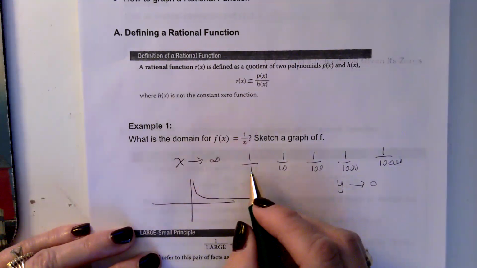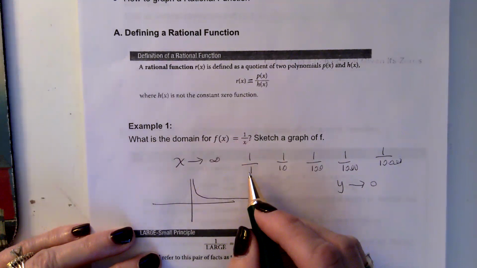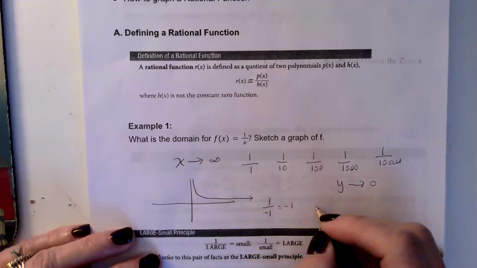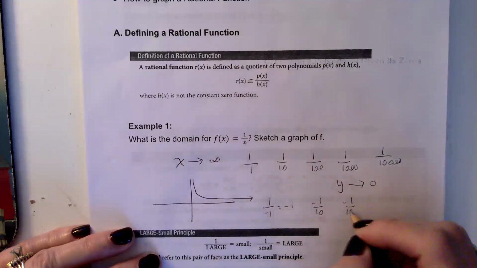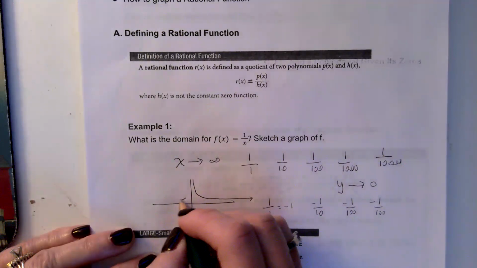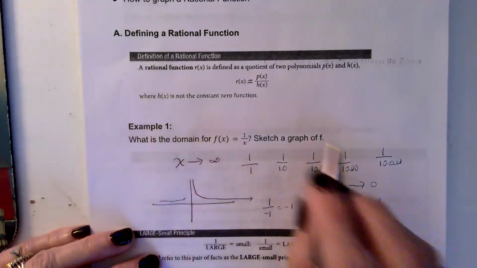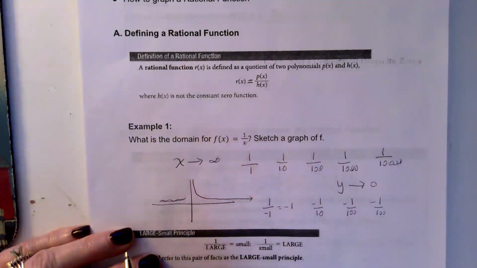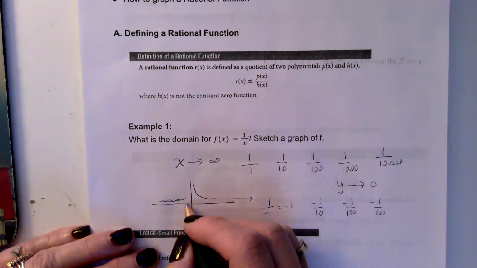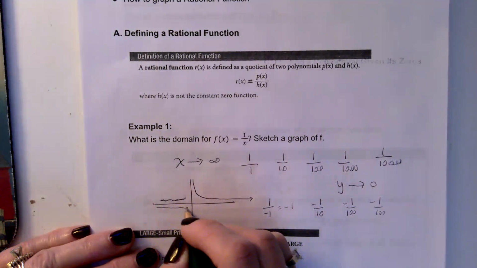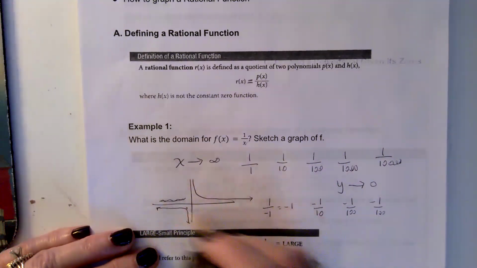And then it's going to look something similar as x goes negative. 1 over negative 1 is negative 1, and then it's going to go to a negative 1/10, then to a negative 1/100th, and then a negative 1,000th. And so it's going to get really, really small that way. Sorry about that. So it's going to look something like this.